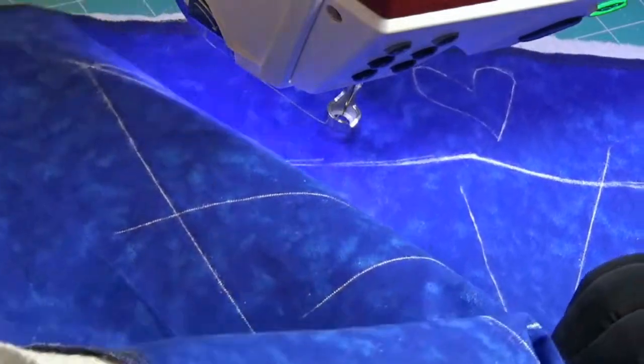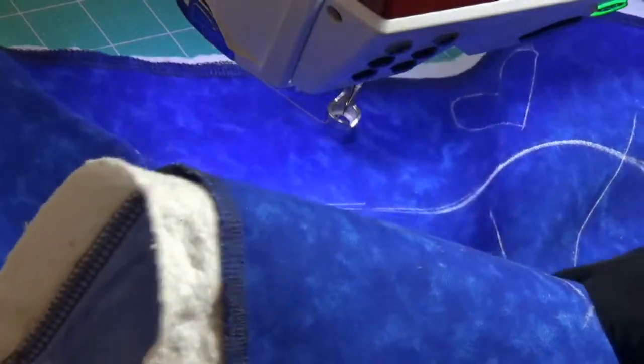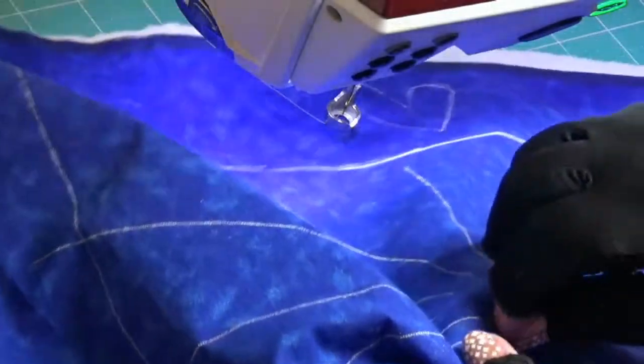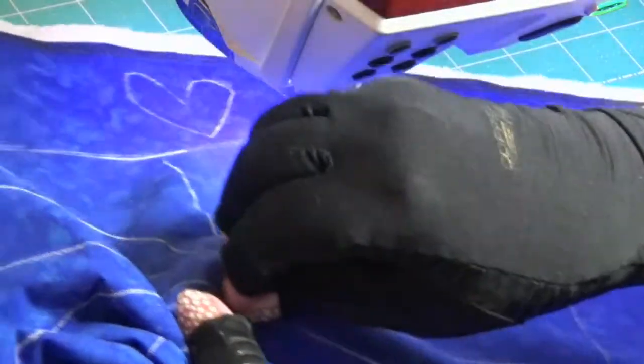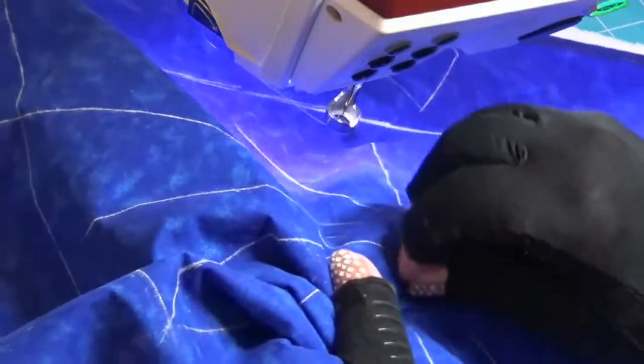I go right in the hole and go straight down. Boy, that was really hard. And then I wiggle this around. Oops, you can't see me. Wiggle, wiggle, wiggle, kind of like in a little circle, like you're washing a miniature window.